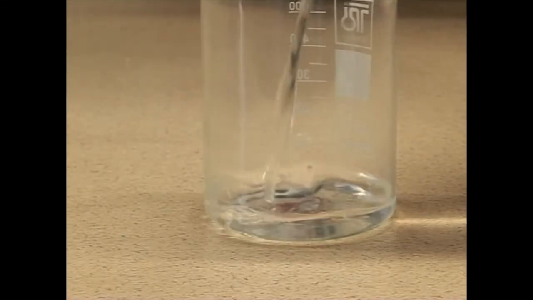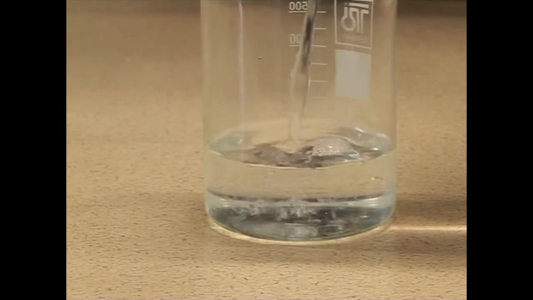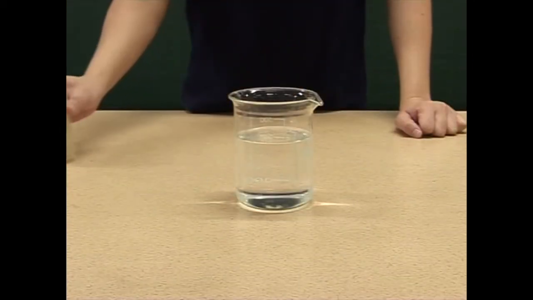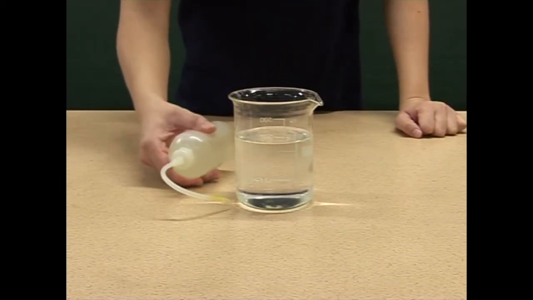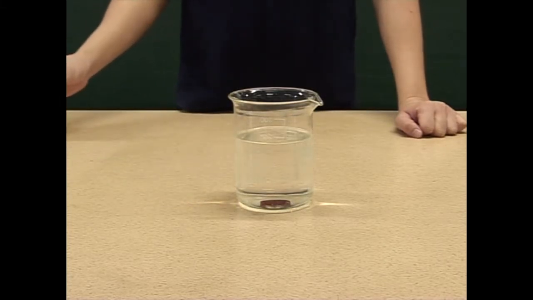Why does the button disappear when water is poured into the beaker? Why does the button reappear when there is water underneath the beaker?